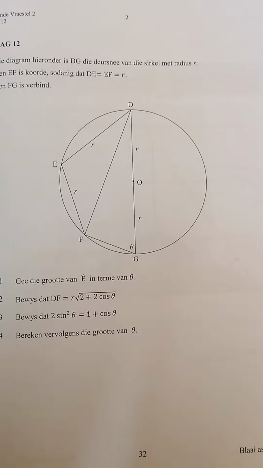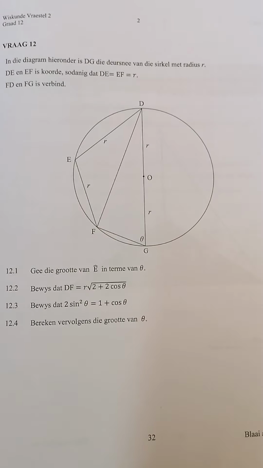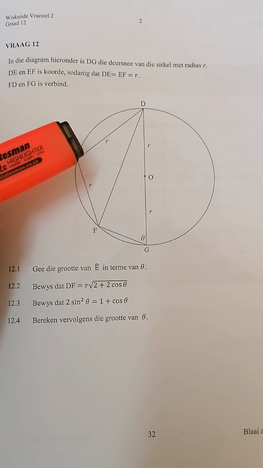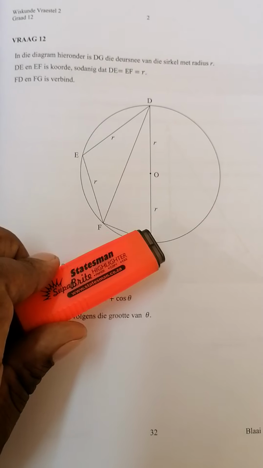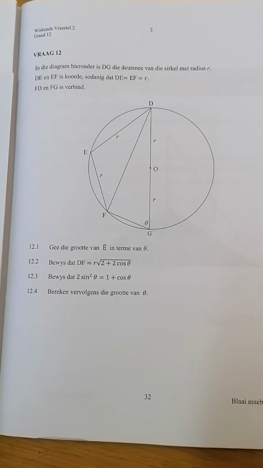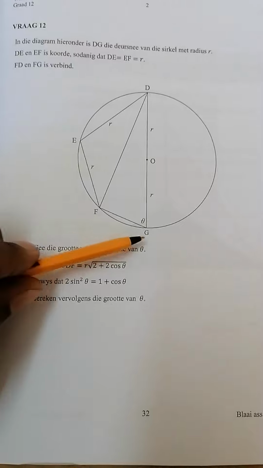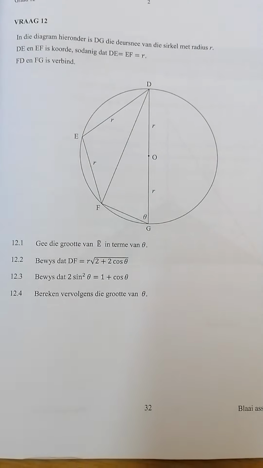These are opposite angles of a cyclic quad, which are said to be supplementary. Opposite angles of a cyclic quadrilateral are supplementary.